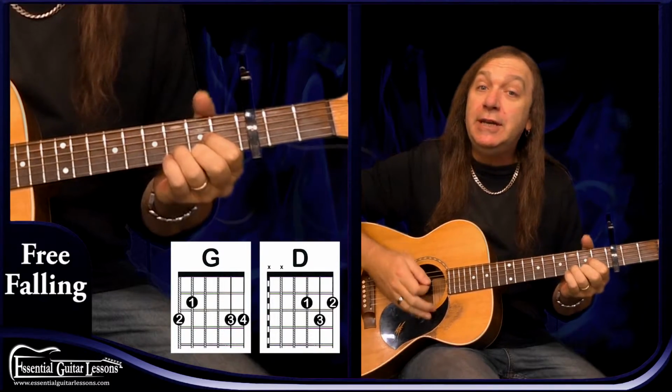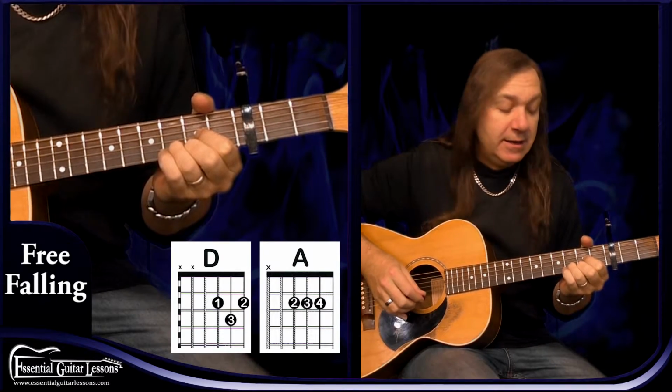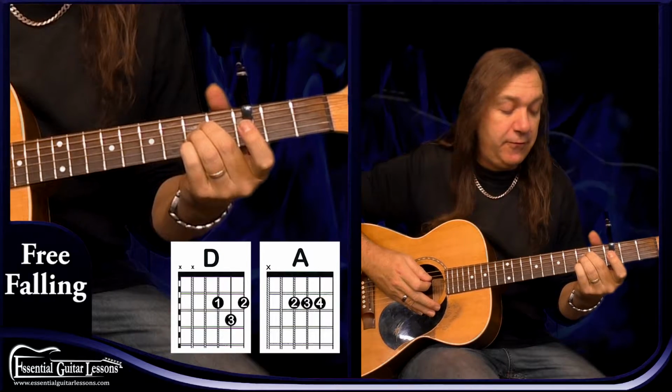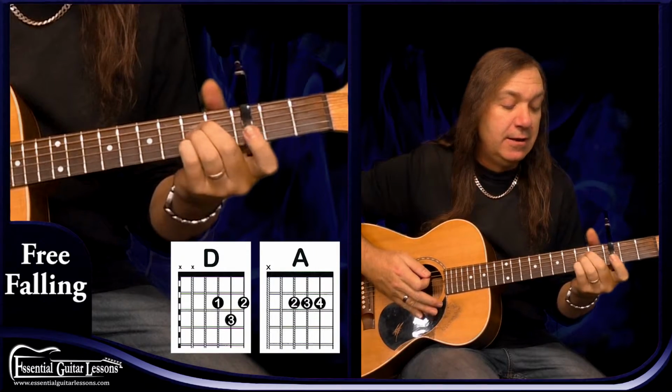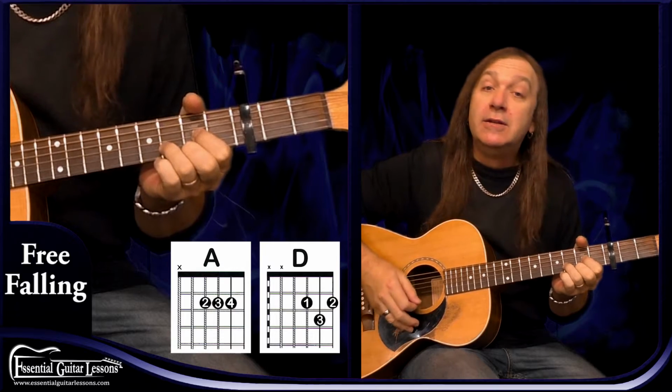Our next one is D to A, so we have to move completely now. So we have the D. To get to the A, all your fingers off, go for your 2nd finger, 3rd finger, then your 4th finger to get to the A. So D to A, and then our last one is A to D.